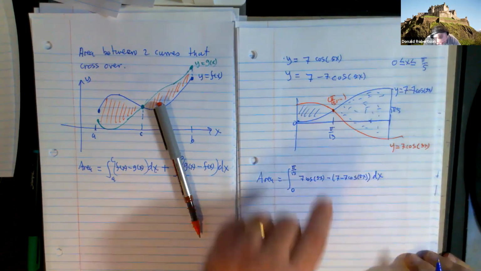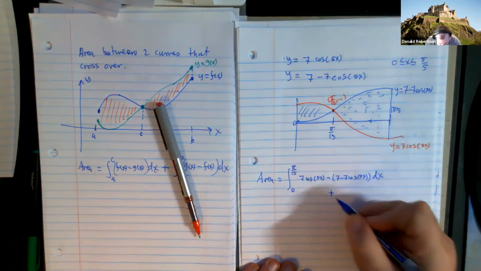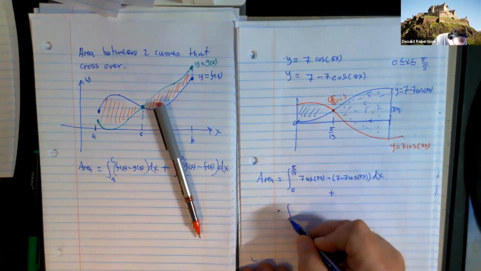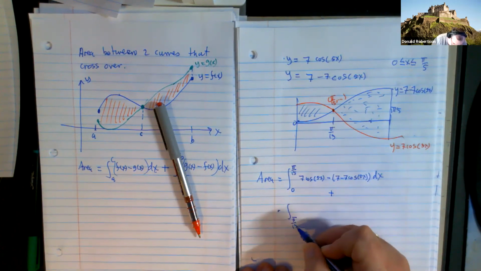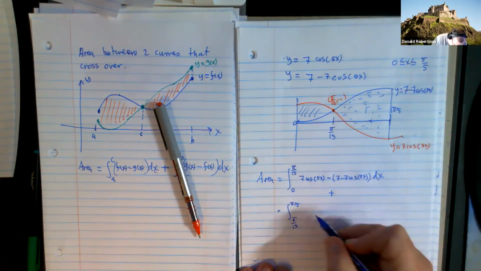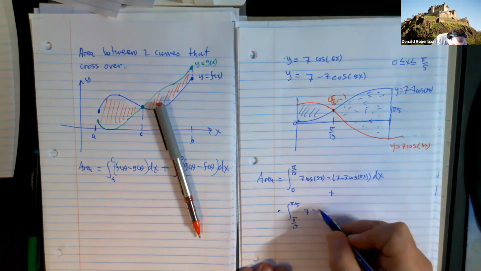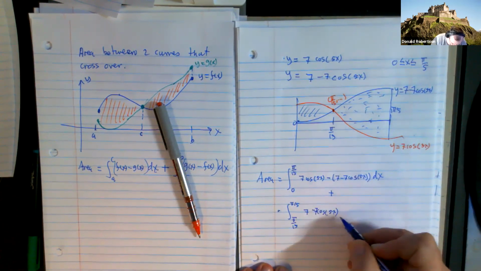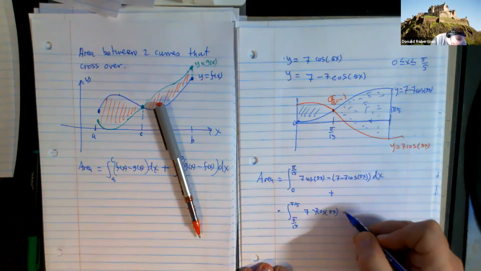Right, that's this one. And then I'll add this one. And it's the integral from pi over 15 to pi over 5. And it's going to be switch places. This guy first, take away that guy second.